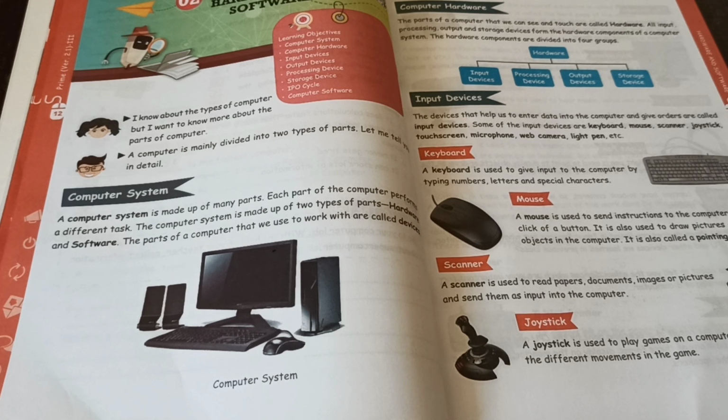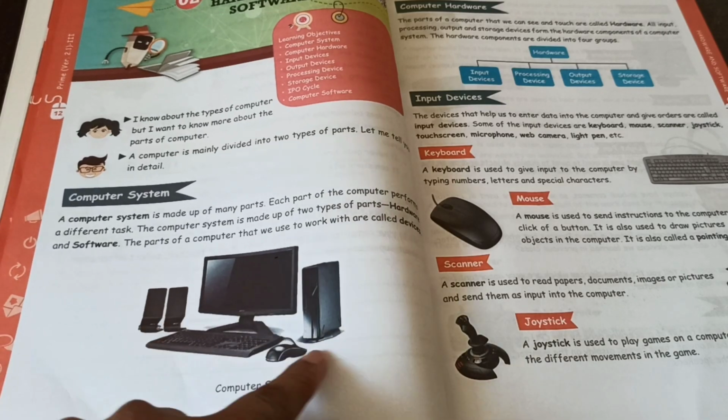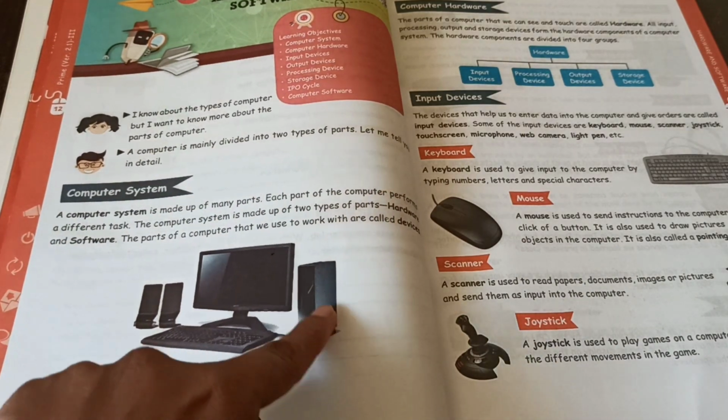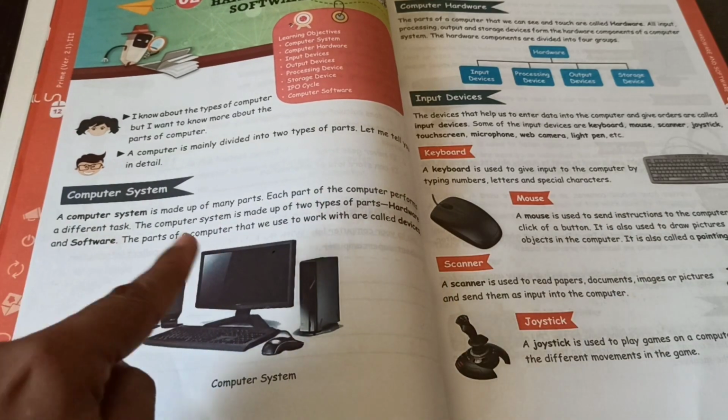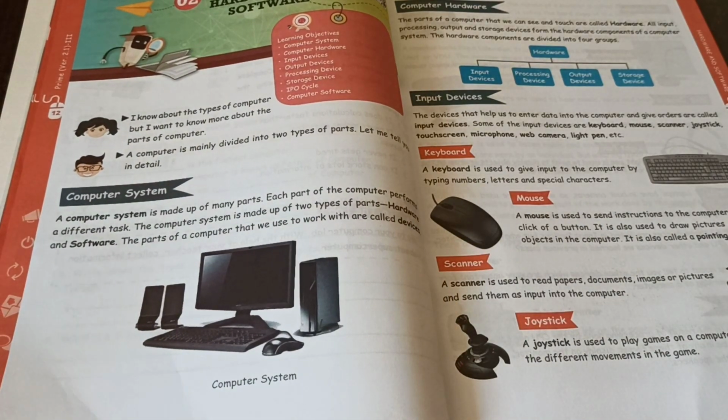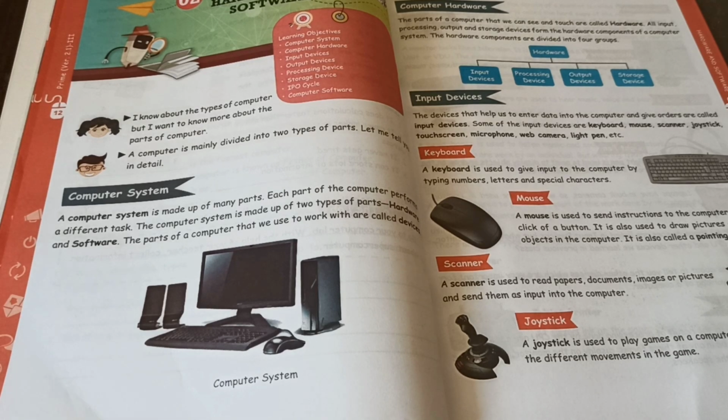Now, hardware means what? Which things you can see here, all are hardware, okay? And software means the things you can't see, inside the central processing unit, where data is fed, a different type of software.